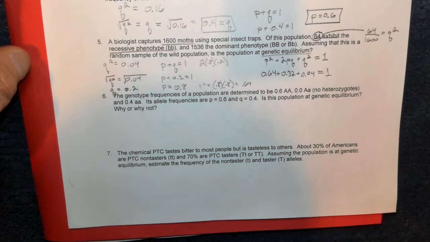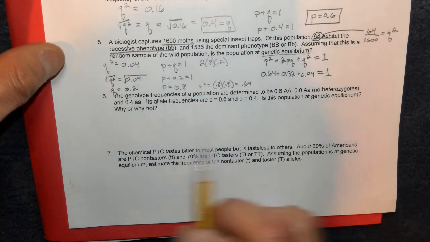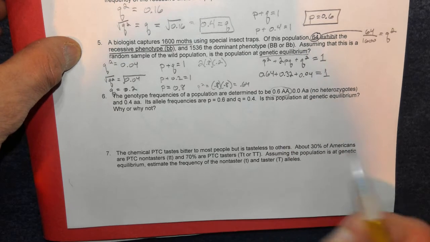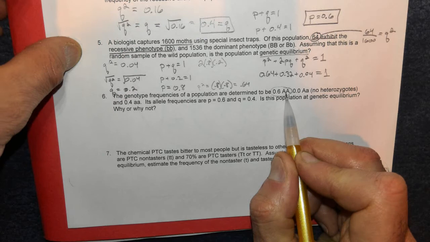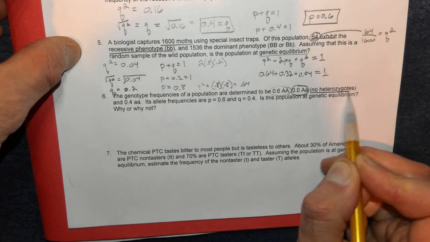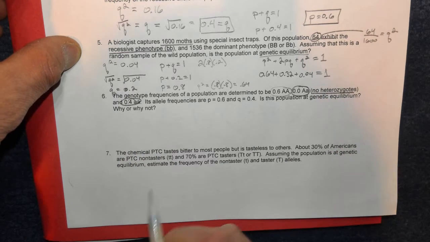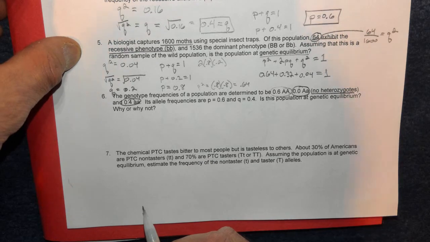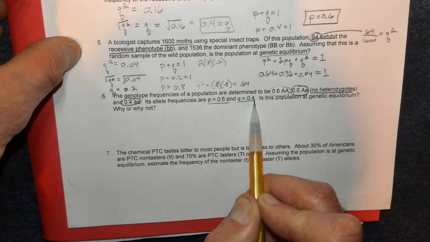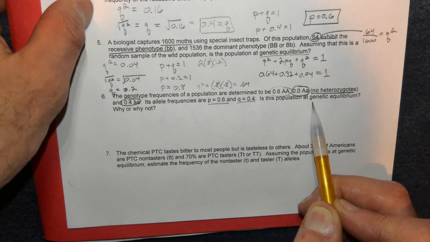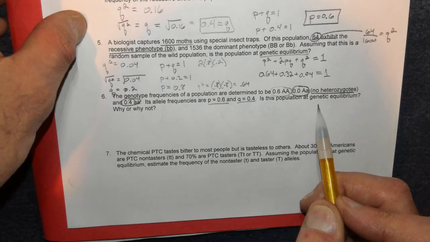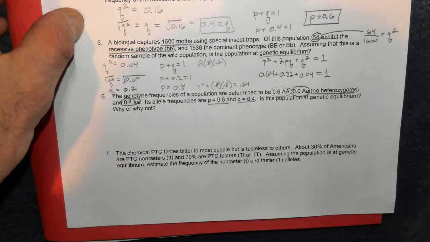All right, question number 6. Here's the problem with question number 6. They're giving us a population where 60% of the population is homozygous dominant. No one is heterozygotes. And 40% of the population is homozygous recessive. They're giving us our allele frequencies, and they're telling us that this population should be at genetic equilibrium. And the question is, is it?